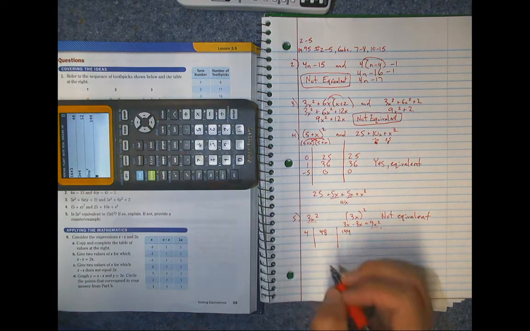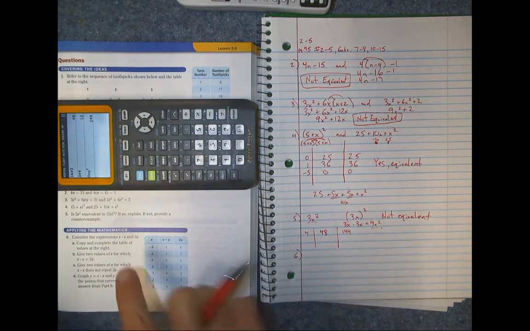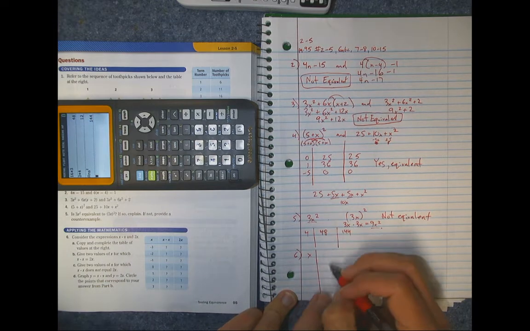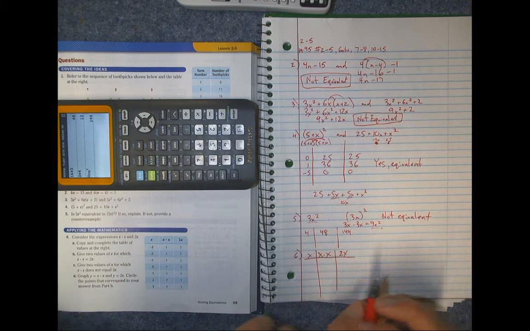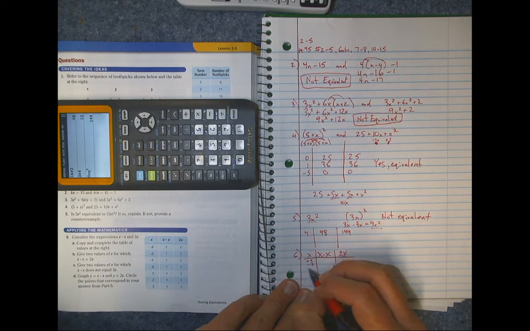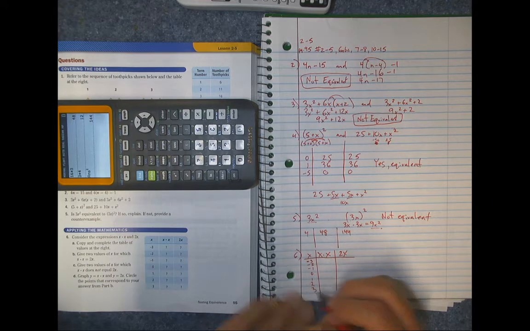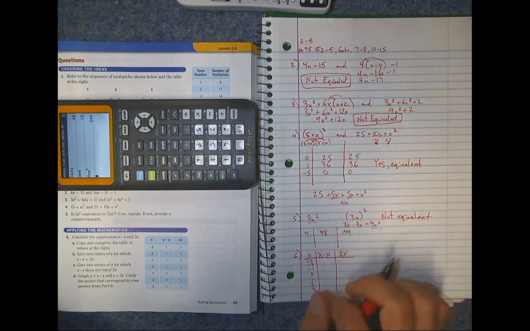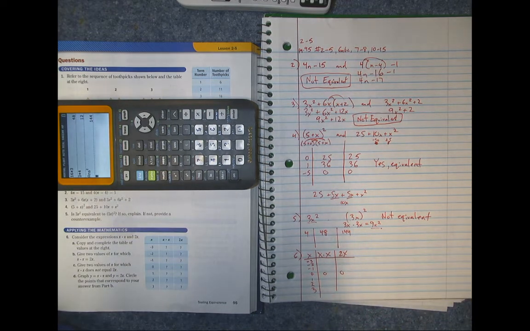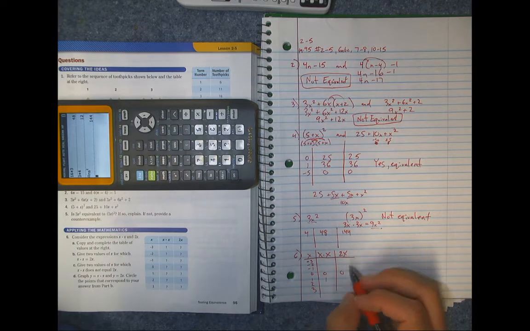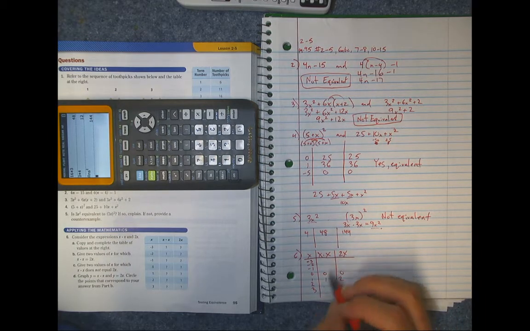Okay, number 6. Consider these expressions. We're going to make a quick chart. And I'm going to squeeze it all in here. So I'm going all the way from -3 to +3. So letter A, we're going to copy and complete this. So let's go ahead and fill this in. Start with 0. 0 times 0 is 0. 2 times 0 is 0. 1 times 1 is 1. 2 times 1 is 2. 2 times 2 is 4, and 2 times 2 is 4. 3 times 3 is 9, and 2 times 3 is 6.